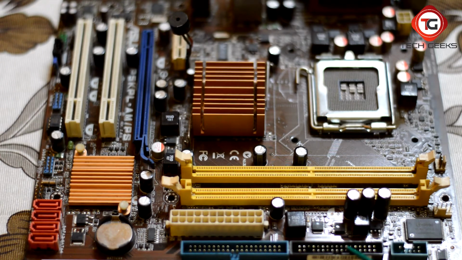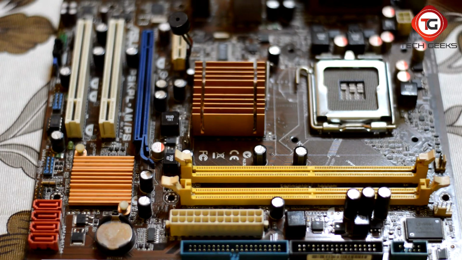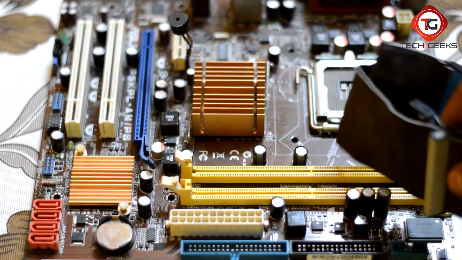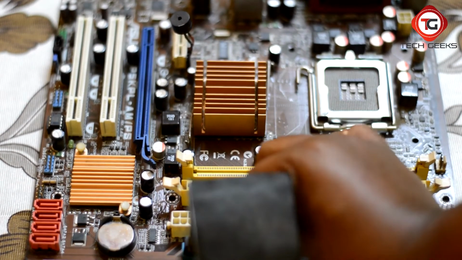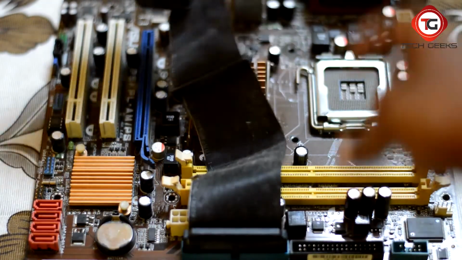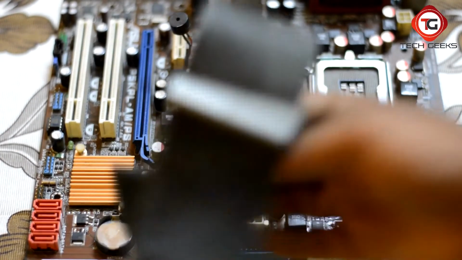And these are the SATA ports where you can basically connect your CD drive, hard drive, and these are the SATA cables that you use to connect your hard drive and CD drive. So basically it clips in very easily, and you can just put it in like this, and that is done. And now you can connect your CD drive, DVD drive or hard drive with this.